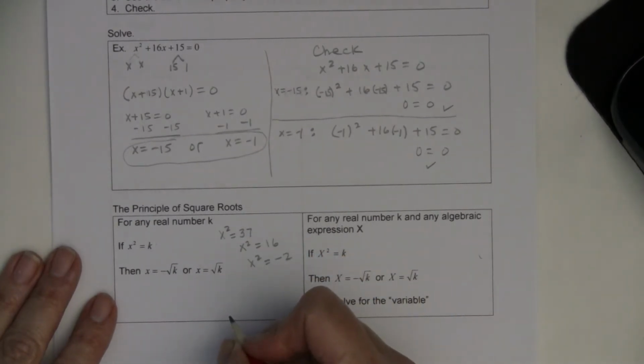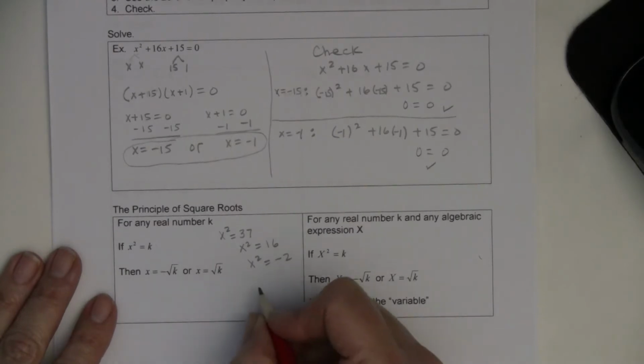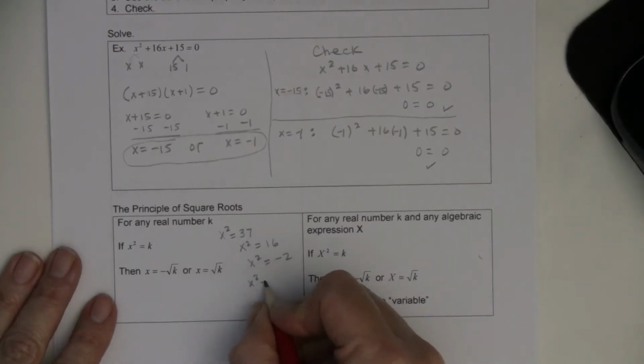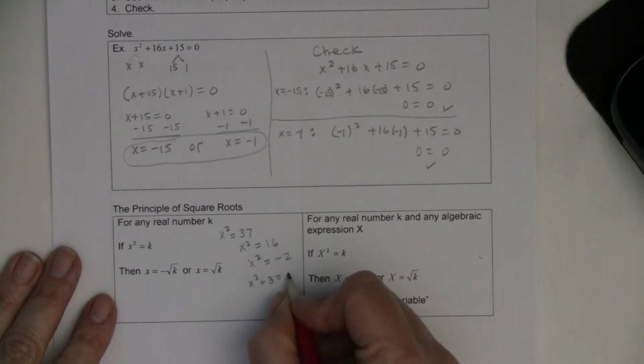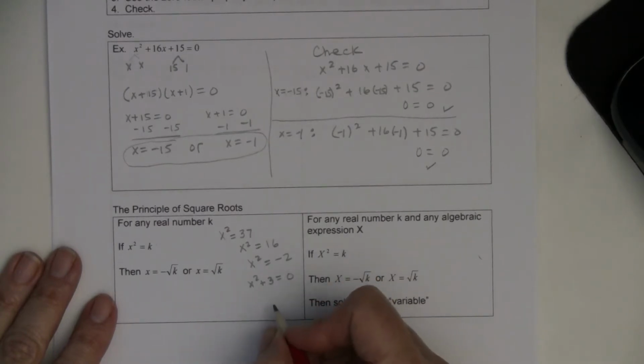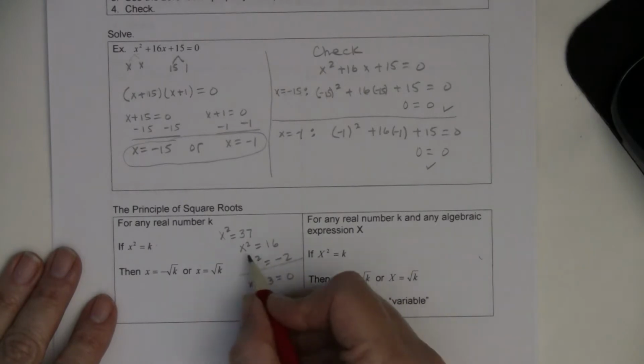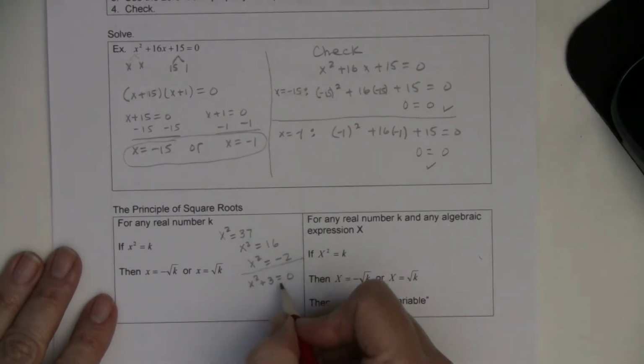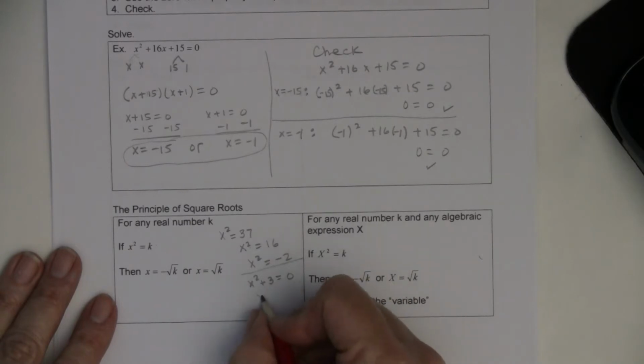All of those would be things that I could solve using this. Even x squared plus 3 equals 0 would be something that I could solve using this property, because I could rearrange this by subtracting 3 and putting it to the other side. x squared equals -3, and then now it's of that form.